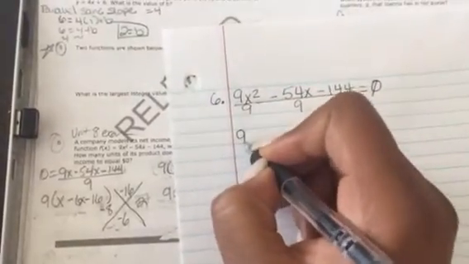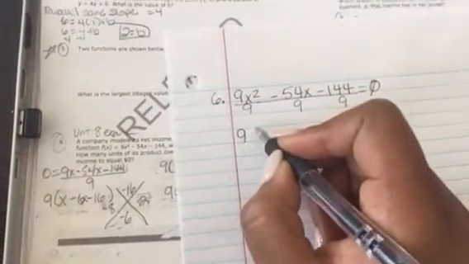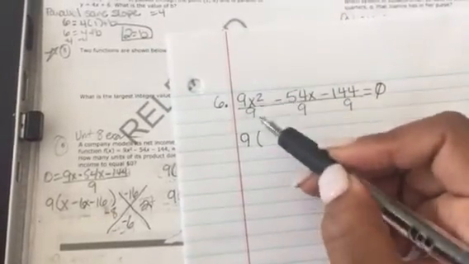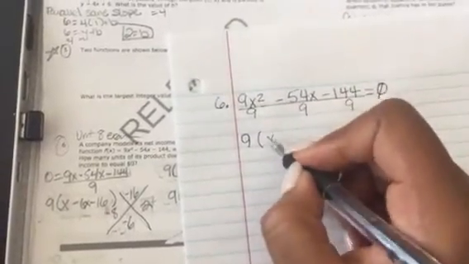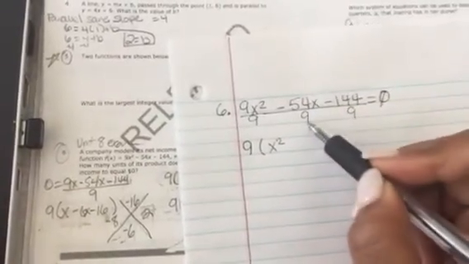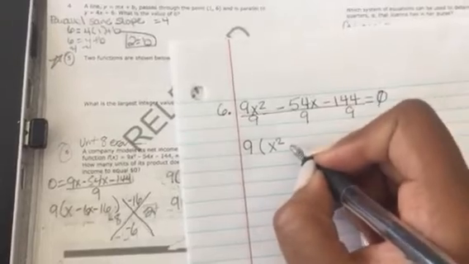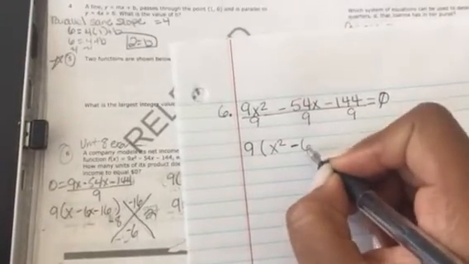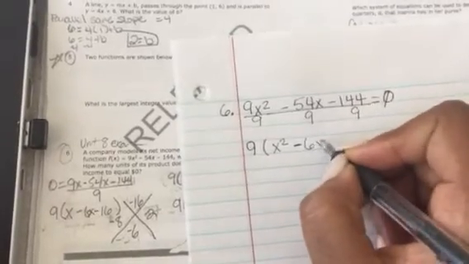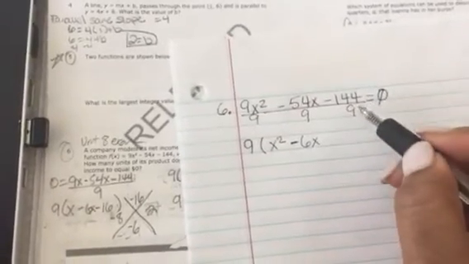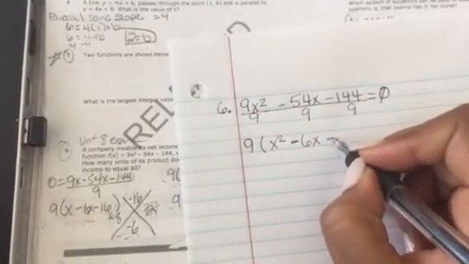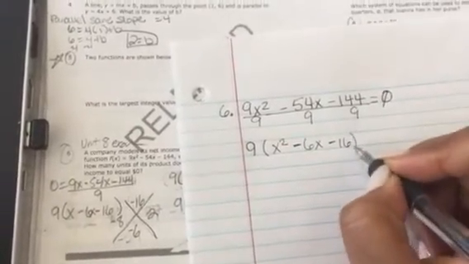I've pulled out my GCF, 9, and now I want to figure out what remains. So I'm going to divide 9x squared by 9. Well, that leaves me x squared. I have negative 54 divided by positive 9. Well, that leaves me negative 6. And I can't divide x by 9, so I simply bring it down. With my last term, I have negative 144 divided by 9, and I know that that's going to equal negative 16.